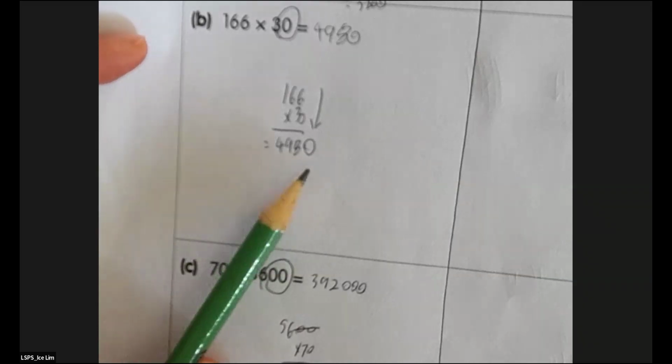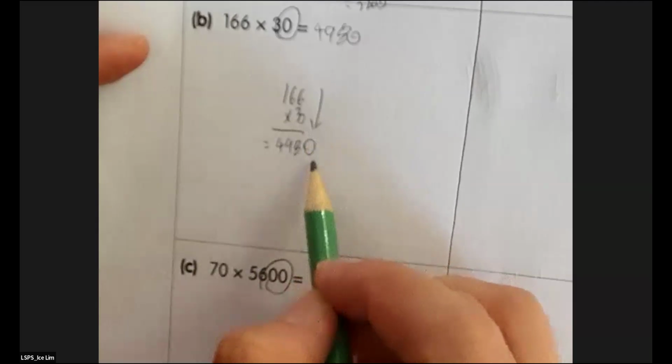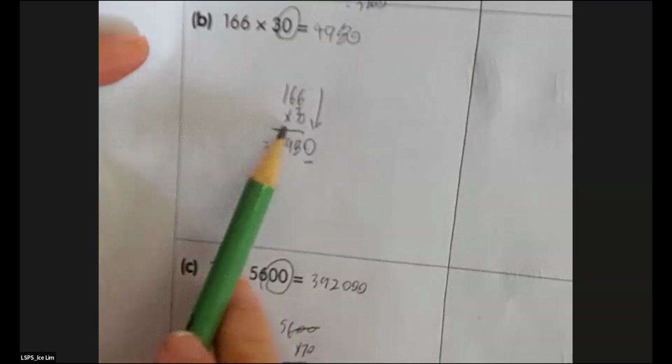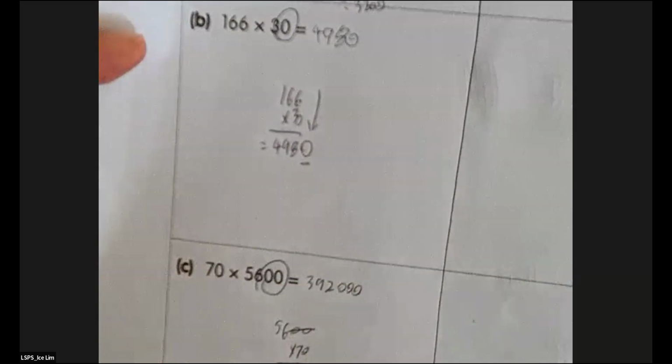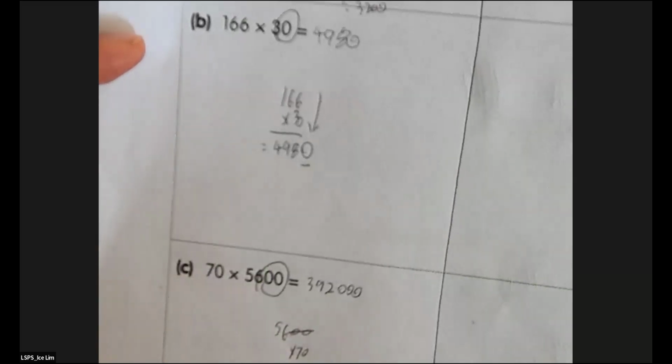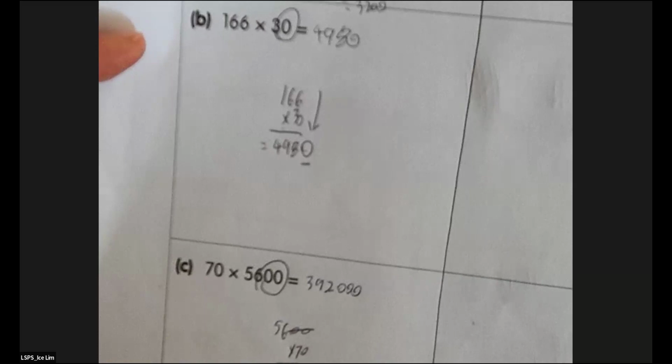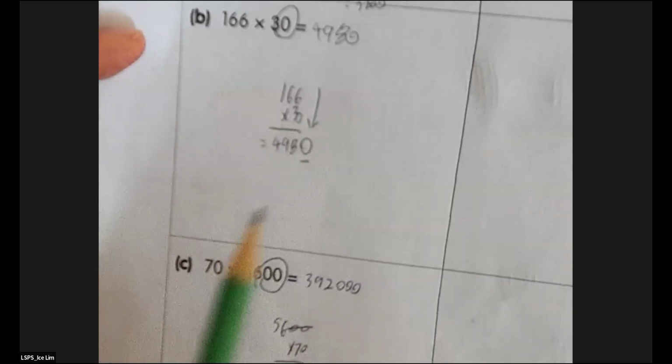It's like a shortcut, but actually it's not very correct because the place value is not aligned. But I will not mark this wrong. I will still give you correct. But I'll tell everybody to avoid writing it in this manner because there's a very high chance of making mistakes, because the place values are not aligned.